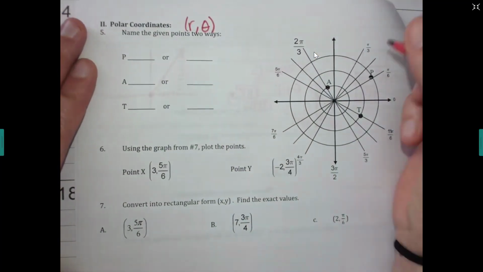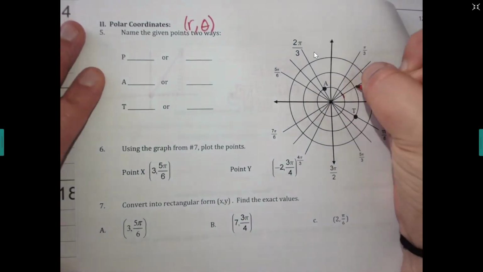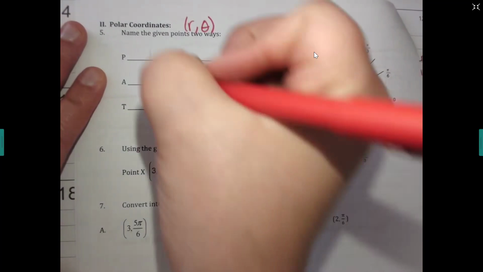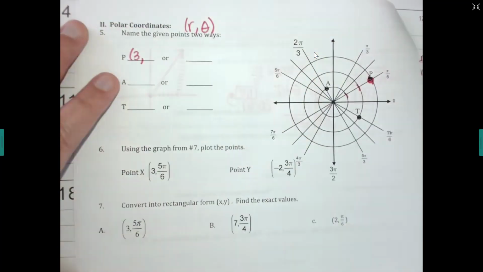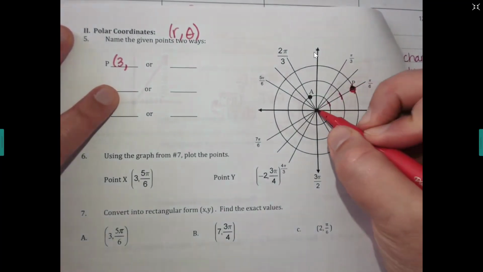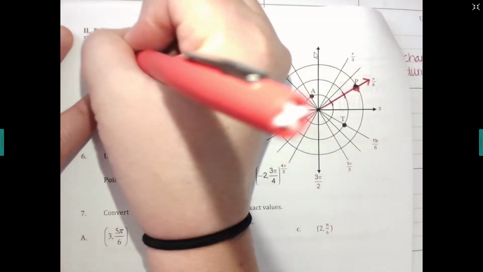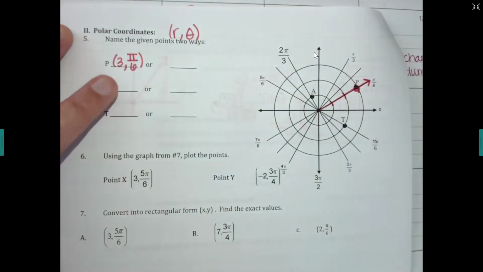So I see that point P is right here. The first thing that I'm going to do is count how many rings out from the center it is. So it's 1, 2, 3. Then it would be 3, comma. Then my second thing is supposed to be my theta. You can see your unit circle is measured in radians. So what would I call that angle? What would that direction be? 30, but let's do it in radians. Pi over 6, good.